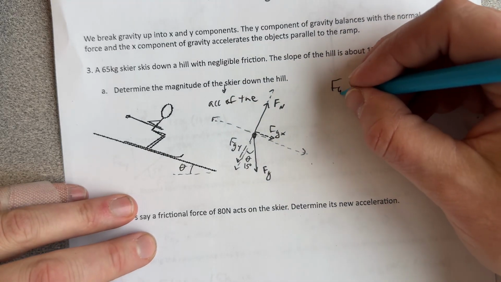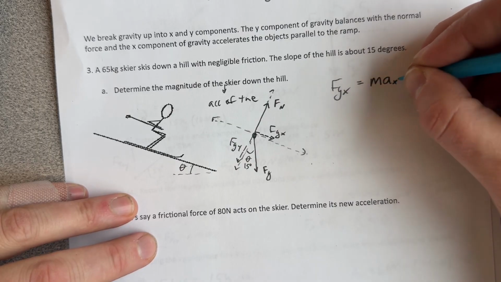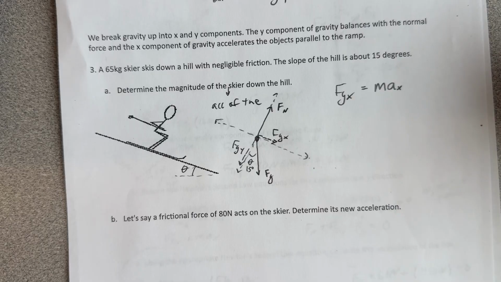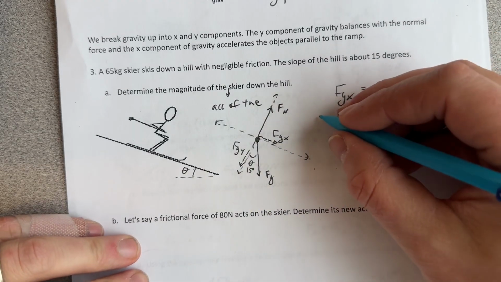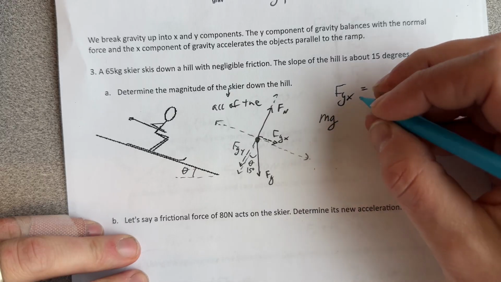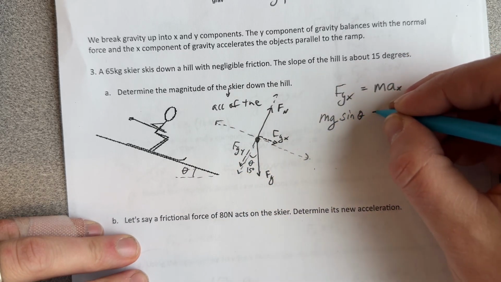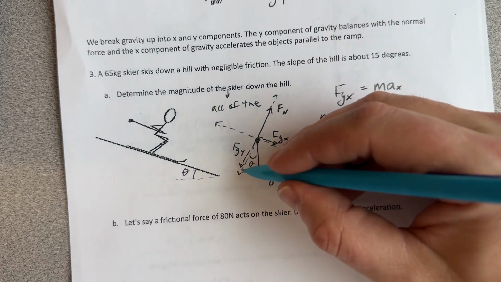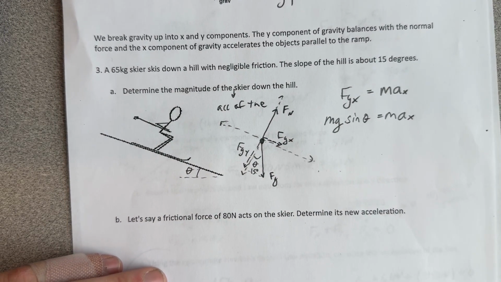So FGX equals mass times acceleration in the x direction. I got to do it along the ramp because that's the thing that's accelerating. So FGX is mg times the sine of theta. The opposite side is the x component when you're doing the inclined plane problem.